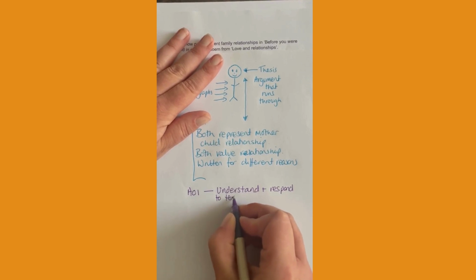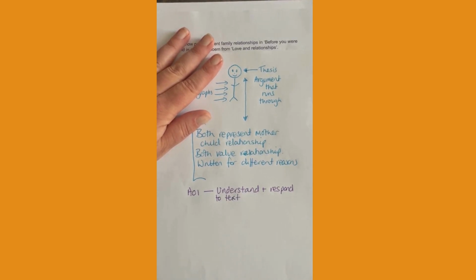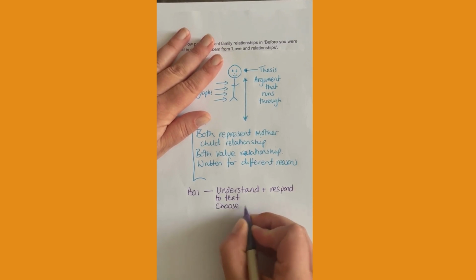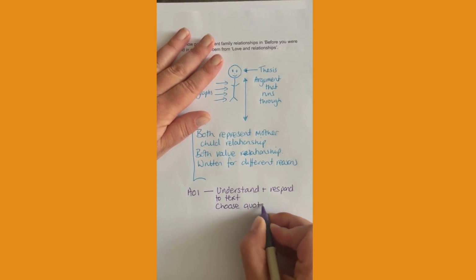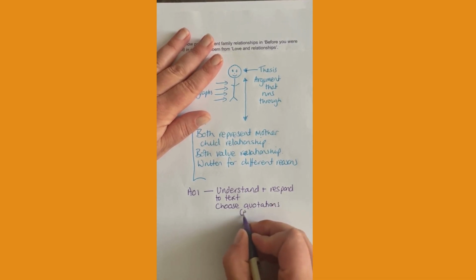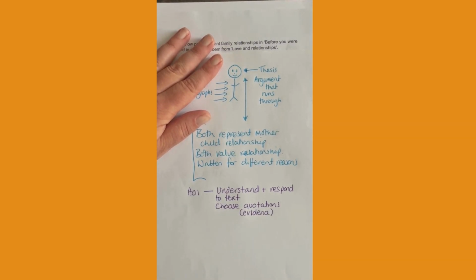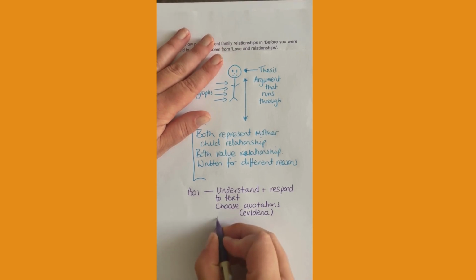Now respond to the text just means essentially have an opinion, have some ideas about it, have some thoughts about it. Choose quotations or evidence, and to be clear, your evidence does not always have to be a quotation. It can be a reference to a moment in the text. It can be a description of how punctuation is used. And then to answer the question.